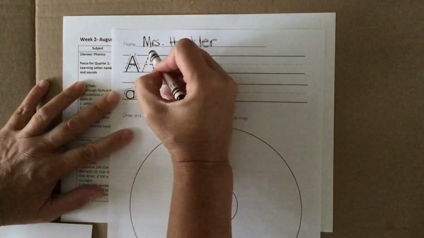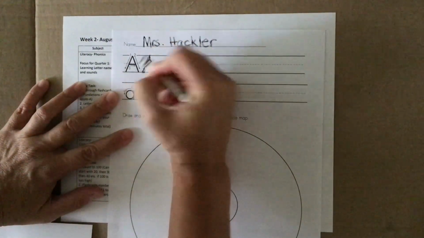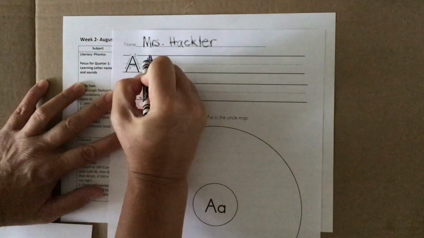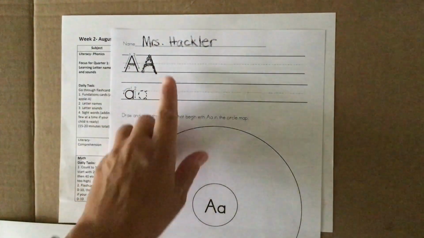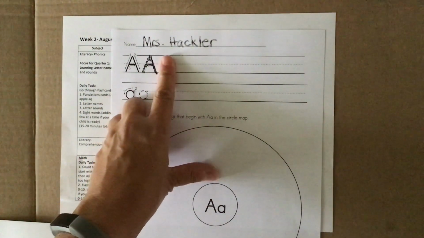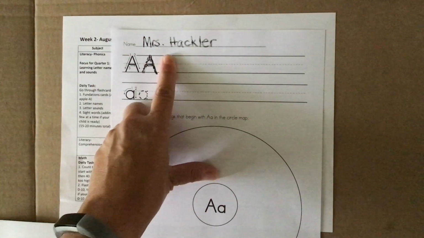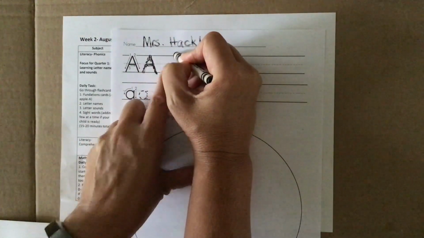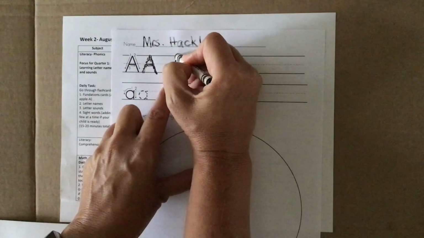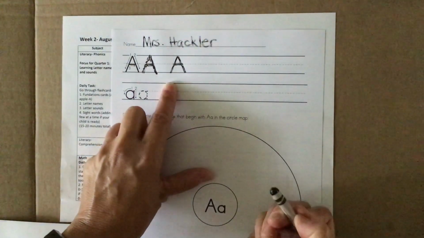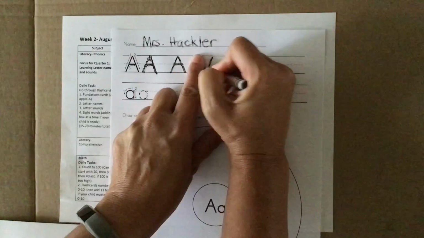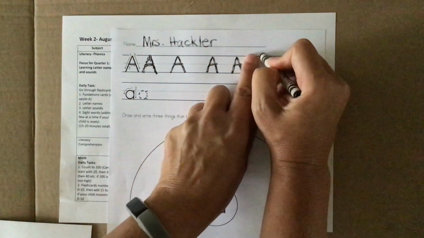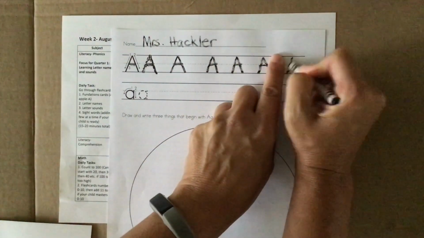So your uppercase letter A starts on the skyline. It goes down to this grass line, skyline again to grass line, and then you're going to cross on the plane line. The cool thing about this sheet is that it gives you a place to put a finger space in between each one of your letters as you're practicing. So here's your finger space. Capital letter A starts on the skyline, goes down to the grass line, skyline to grass line, and cross on the plane line. You're going to keep doing this all the way across your page. That way you can practice both your uppercase letters and your lowercase letters.